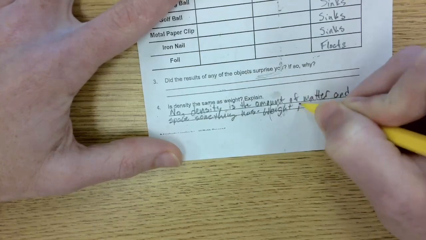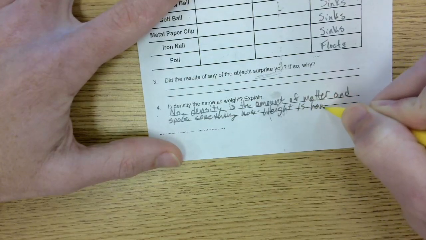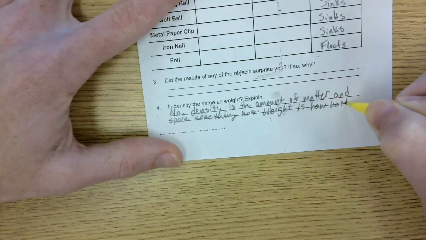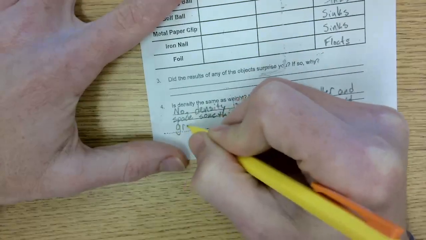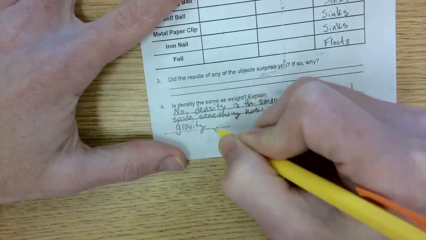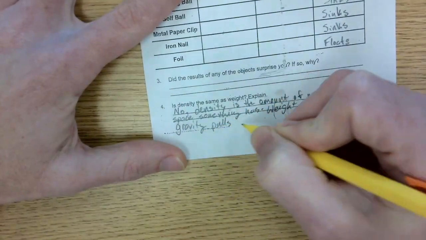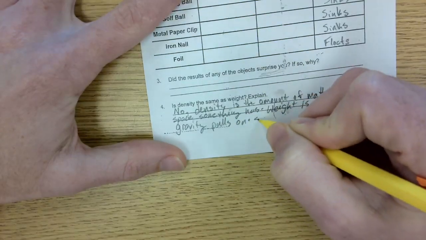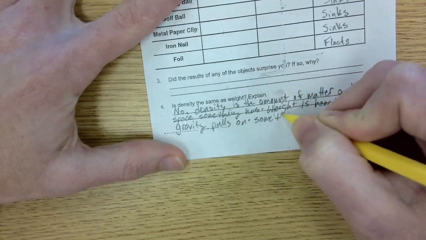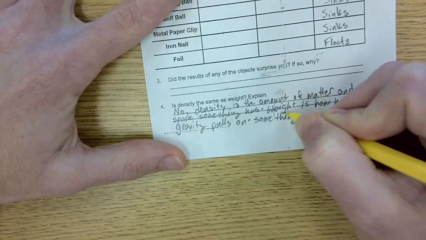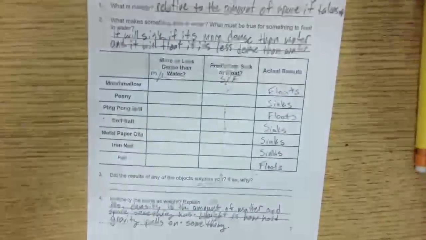Weight is how hard gravity pulls on something. All right, and that's got it.